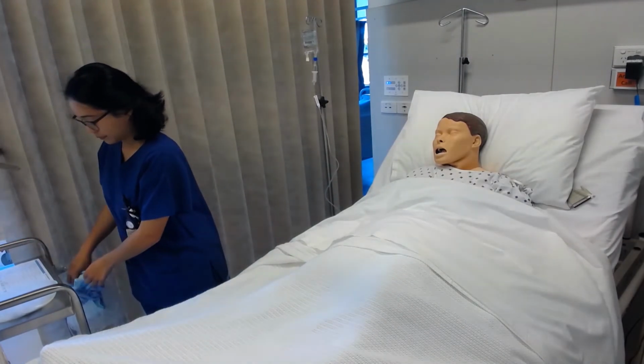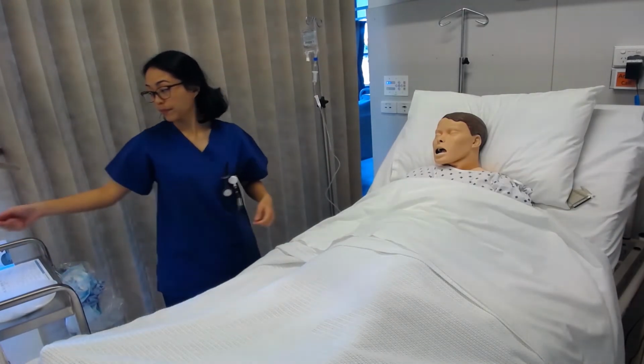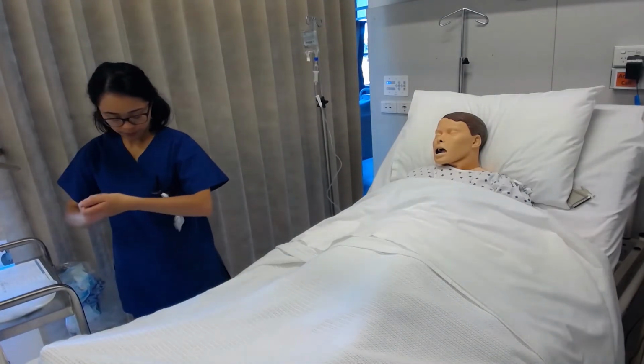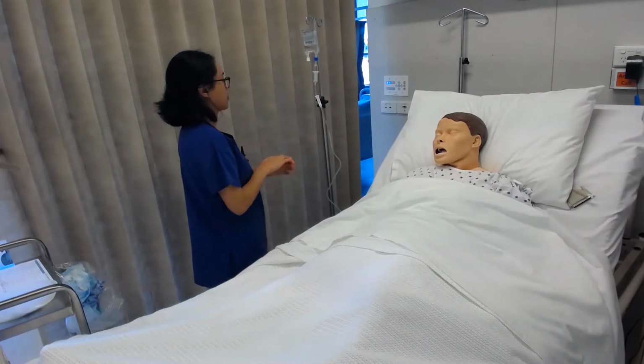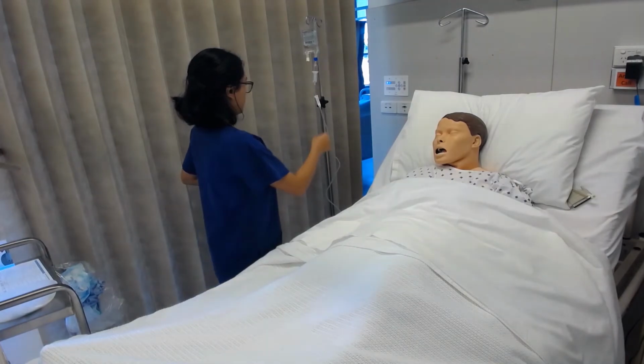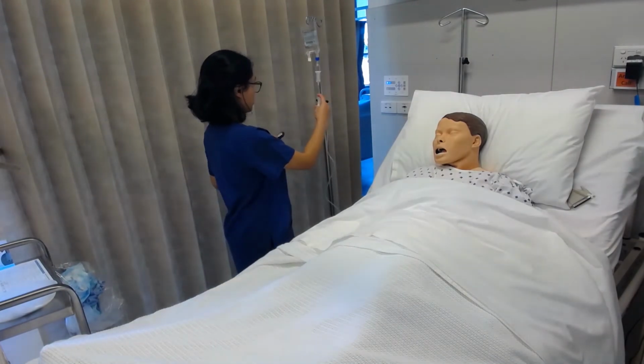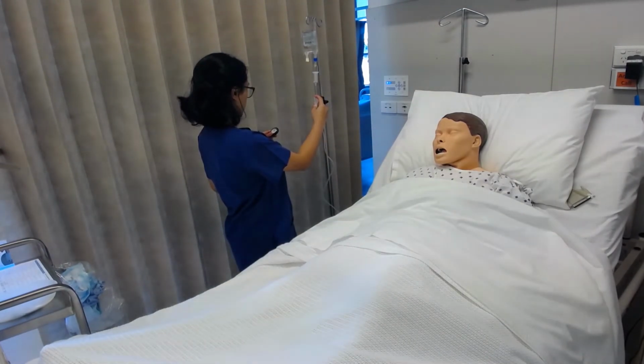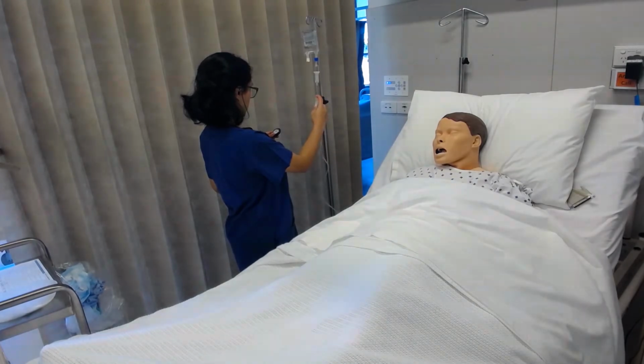You can now set your rate by watching the drops as they fall inside the drip chamber, comparing to the second hand on your watch and controlling the rate using the roller clamp. Ensure your drops per minute rate is accurate.